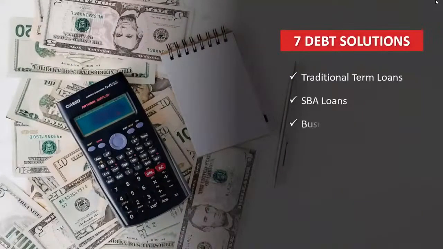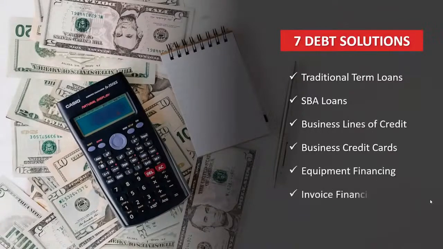We're going to talk about pretty much 7 different debt solution products, right? And what we're going to talk about, that being traditional term loans, SBA loans, business lines of credit, business credit cards, equipment financing, invoice financing, short-term loans. And pretty much what I'm going to do, I'm going to go through all these different products for small businesses the Short Dollar way, so you'll know in English exactly what's going on, as opposed to financial terms, which can be very confusing, especially if it's not your world.